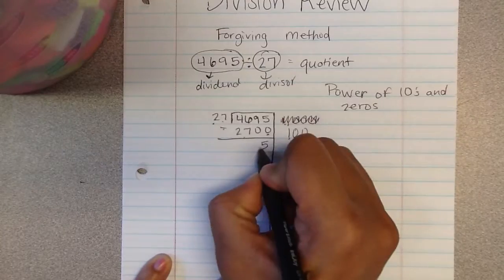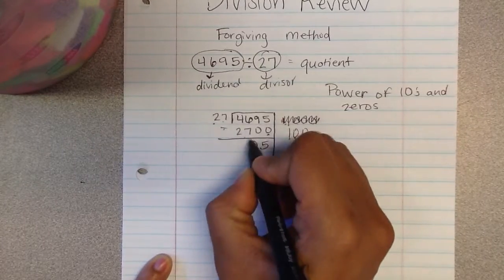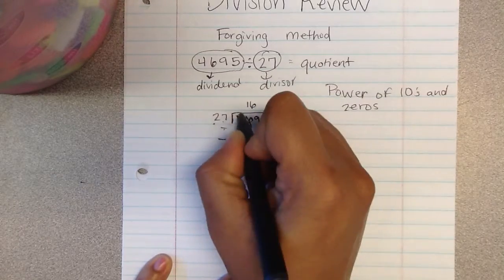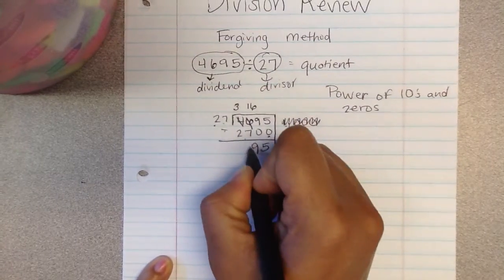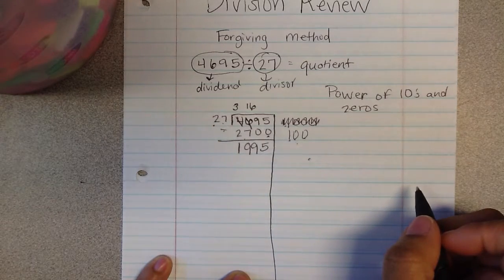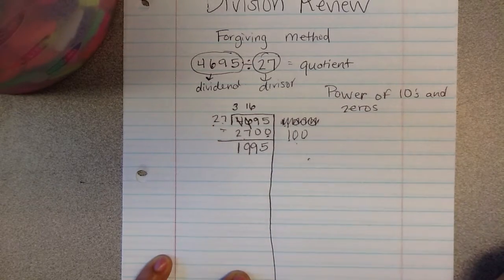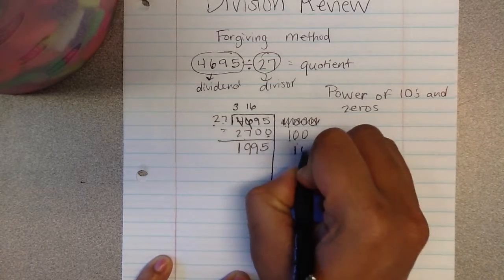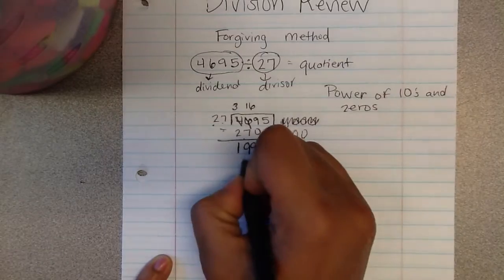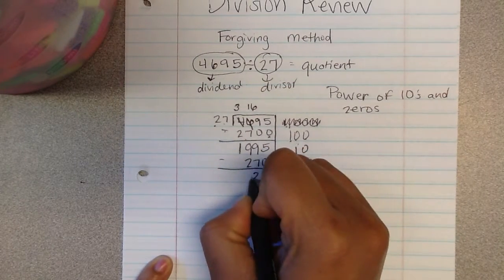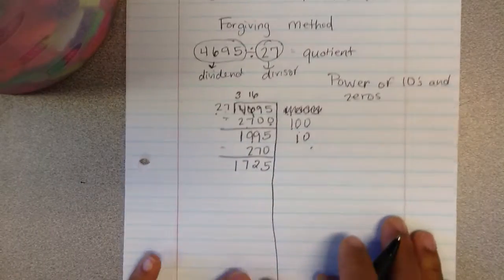5 minus 0 is 5, 9 minus 0 is 9, 6 minus 7, I can't do that, so I change this to a 16, change this to a 3, and I get 16 minus 7, which is 9, and 3 minus 2, which is 1. Okay. From here, another easy fact that I know is 27 times 10 equals 270, so I can subtract 270 from this. I get 5, 2, 7, and that.